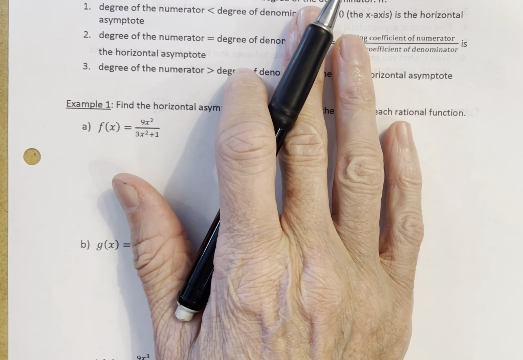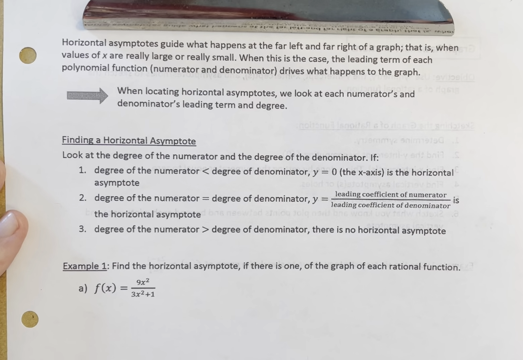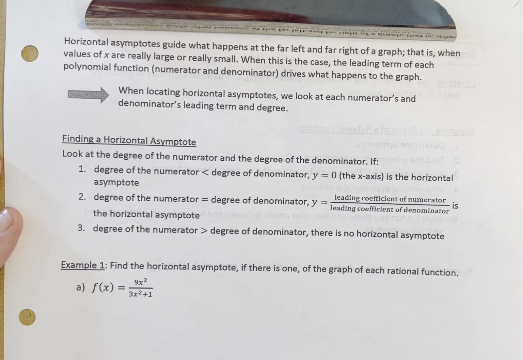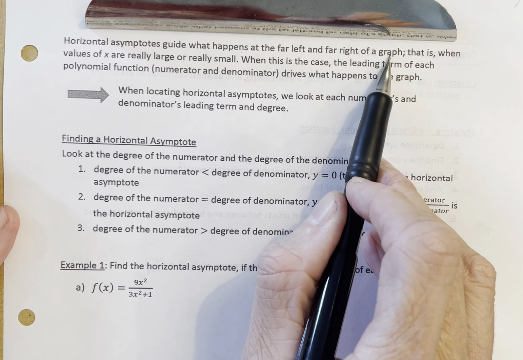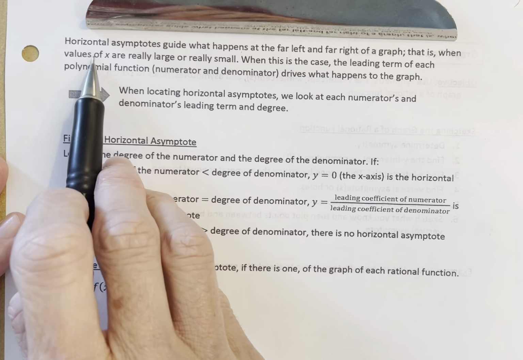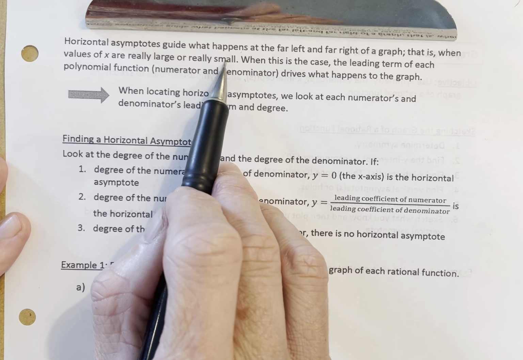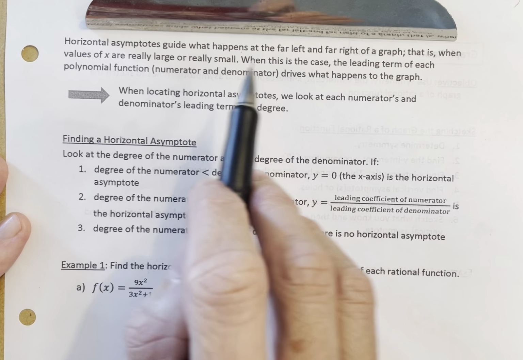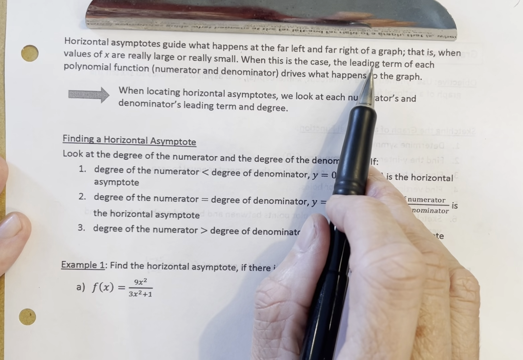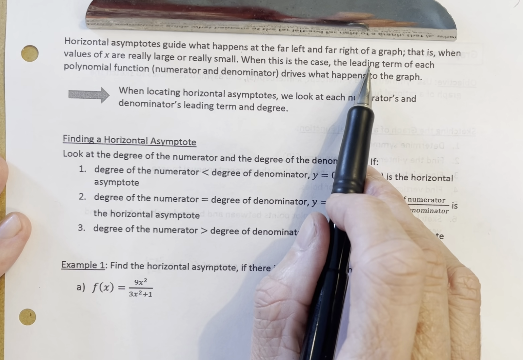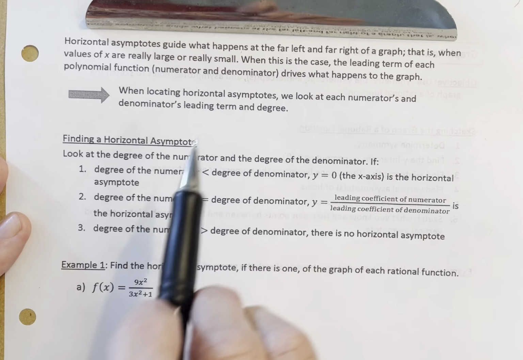Okay, horizontal asymptotes. As we mentioned, they guide what happens at the far left and the far right of the graph. In other words, when the values of x are really large, going toward infinity, or really small, going toward negative infinity, your polynomial's leading terms in both the numerator and the denominator are driving what happens to the graph.